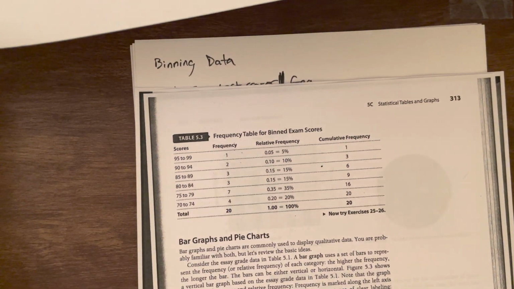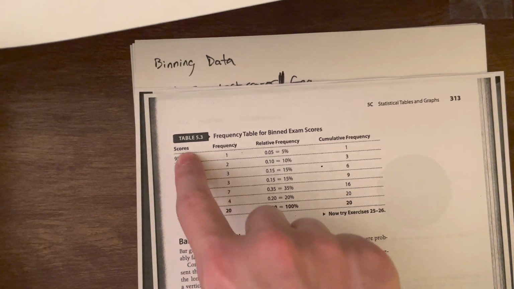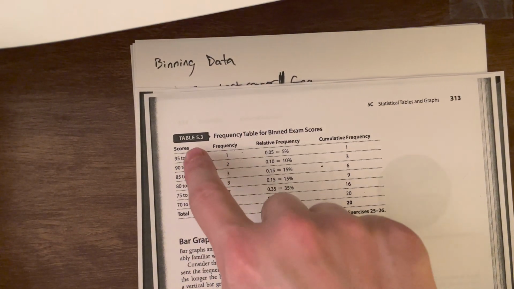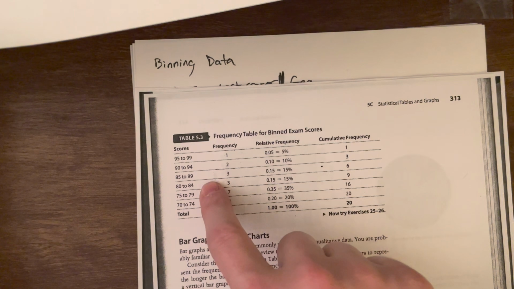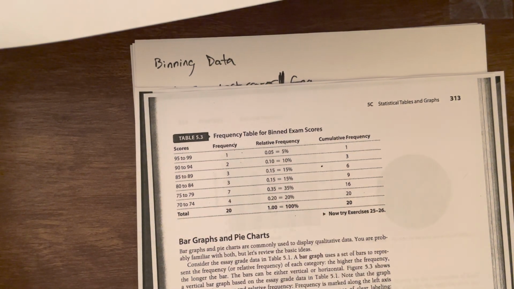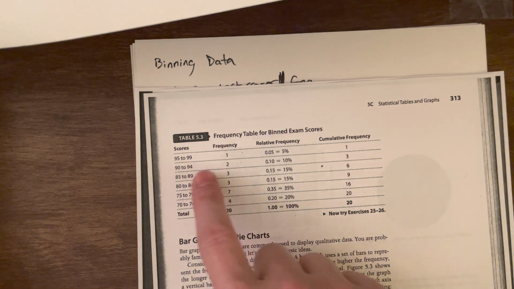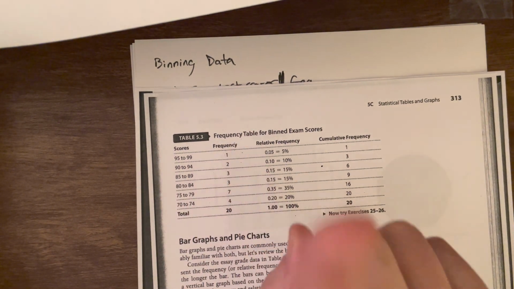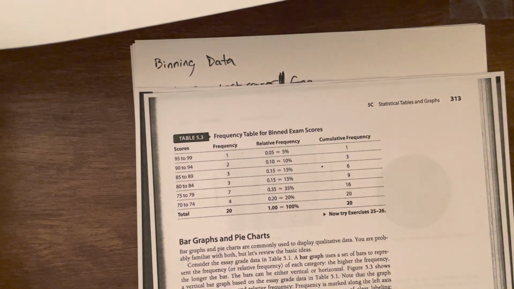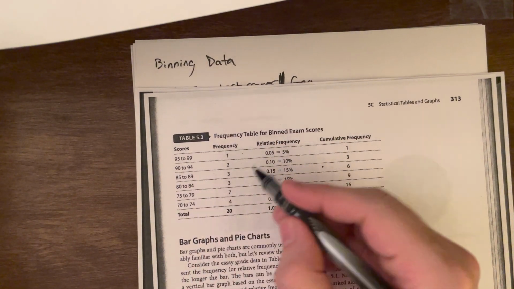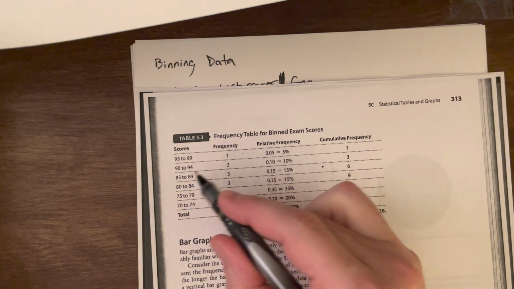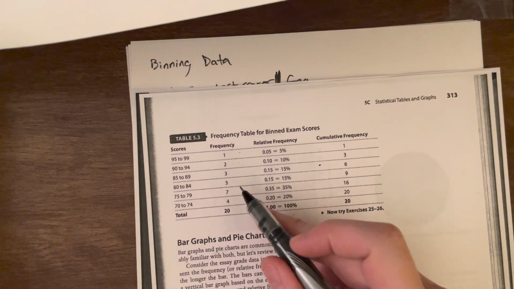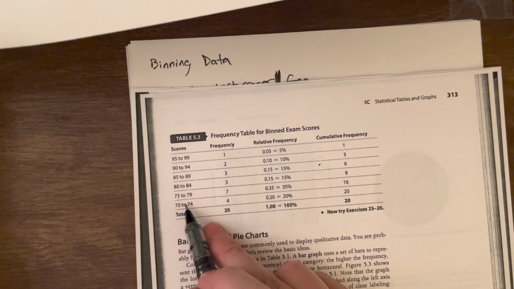We easily could have said, instead of doing this in groups of 5, and basically splitting the 90s into 2 groups, the 80s into 2 groups, the 70s into 2 groups, and so on, we could have grouped them in groups of 10. I could have gone from 90 to 99, and I would have had 3 people in that one category. I could have grouped 80 to 89, and then I would have had 6 combined people in that one category. And similar down here for the 70s.